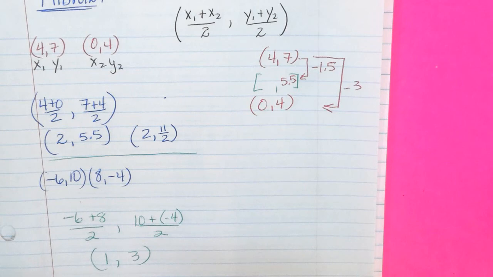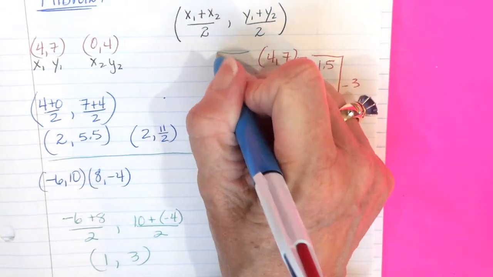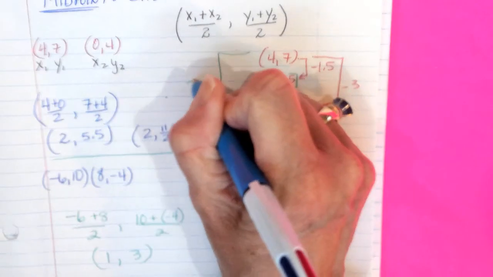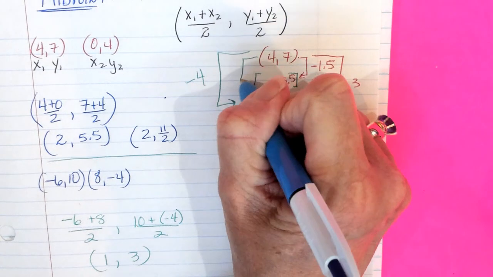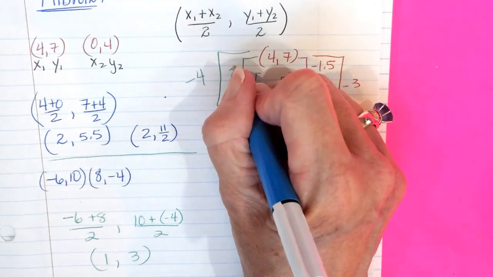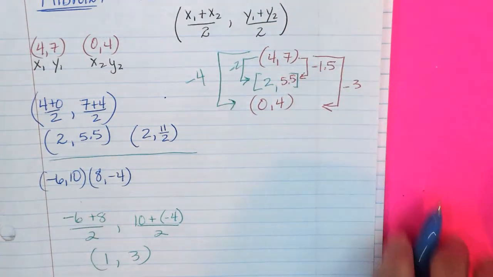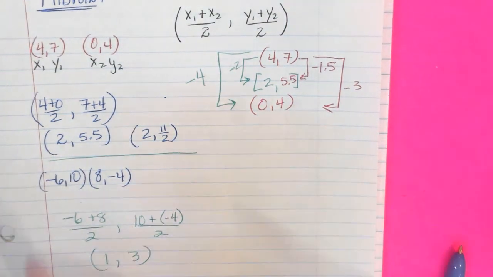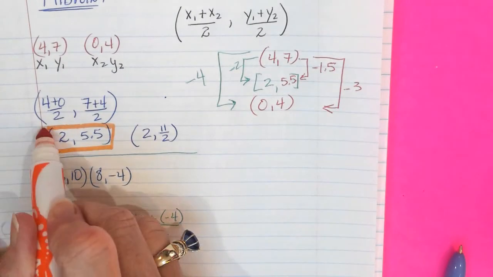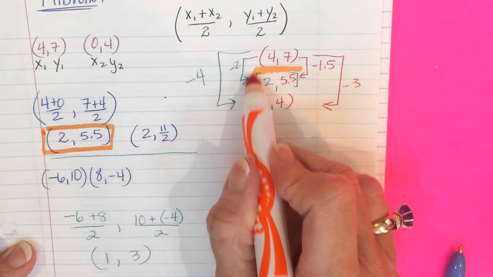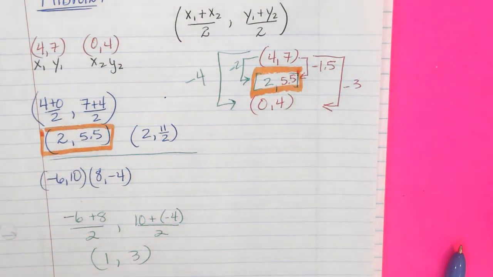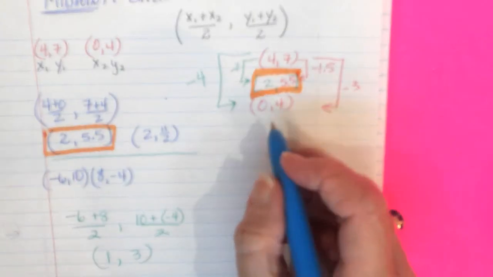You do the exact same thing on the left side of the equation. How do I get from 4 to 0? Subtract 4. So subtract half as much to get to the middle, and your answer would be 2. Right now you can see the answer we got here using the formula matches the answer we got here. In a minute I'll bring a coordinate grid up. Let's go ahead and work this one the same way.